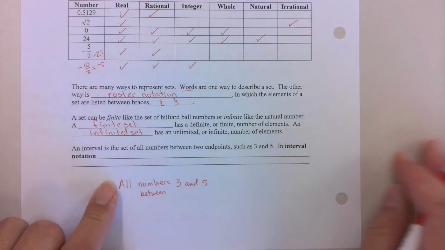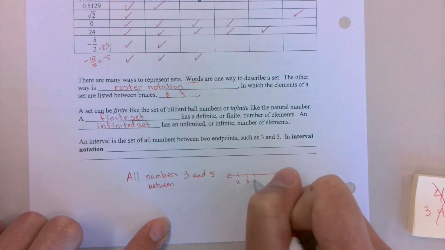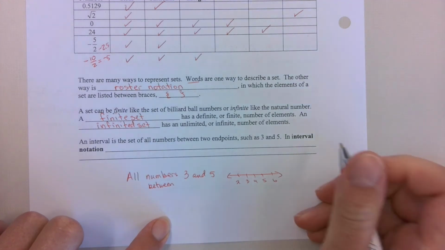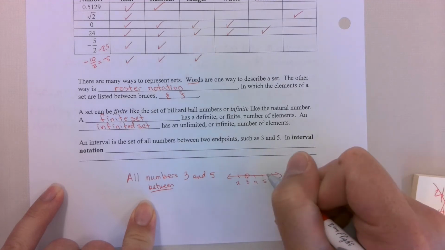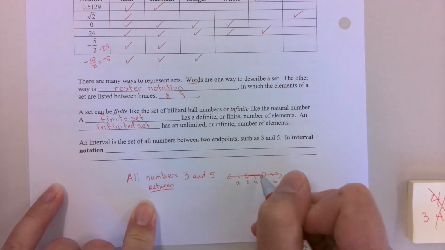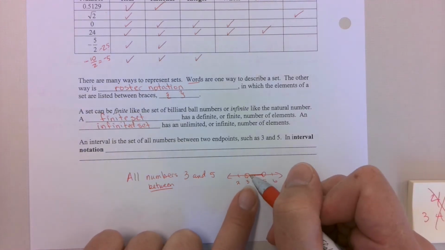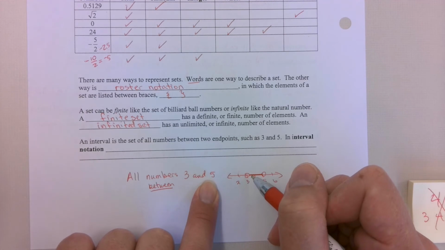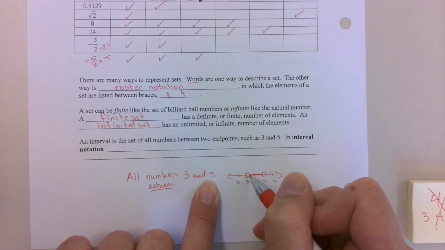When they say all numbers between 3 and 5, think about that on a number line. 2, 3, 4, 5, 6. All numbers between means not included. So I'd have an open circle to an open circle, and I'd shade everything between. You guys know that. You've been doing that for a long time. So what am I talking about? 3.1 is a number between 3 and 5. 3.00001 is a number between 3 and 5. 3.11. We could be here all day just doing 3 point something, not even getting to 3.2. There are infinite numbers between 3 and 3.1.